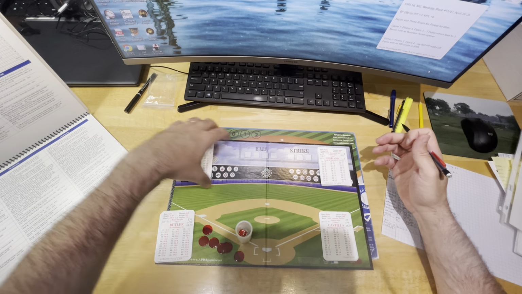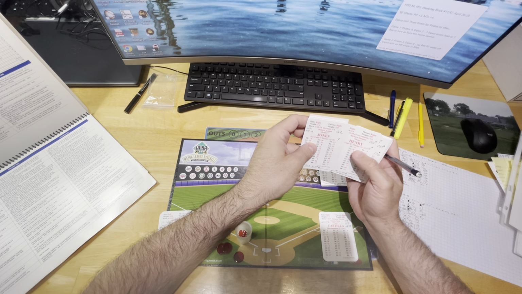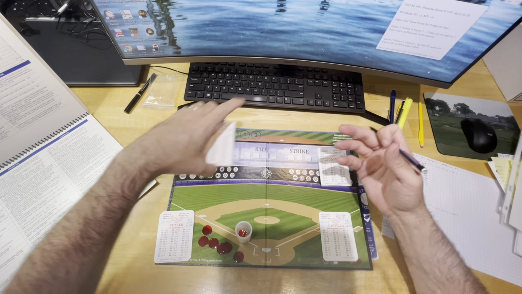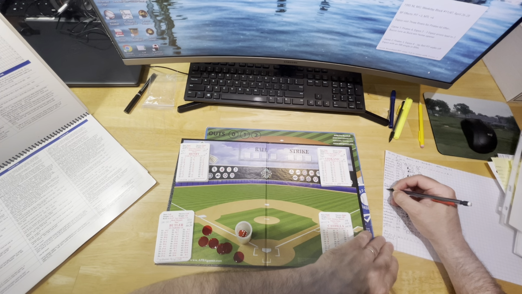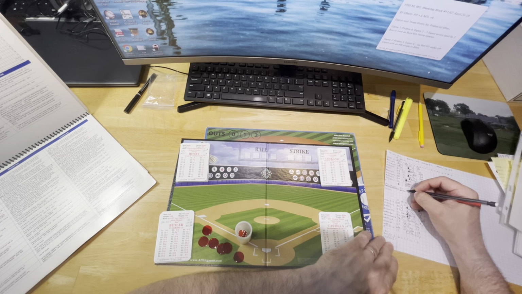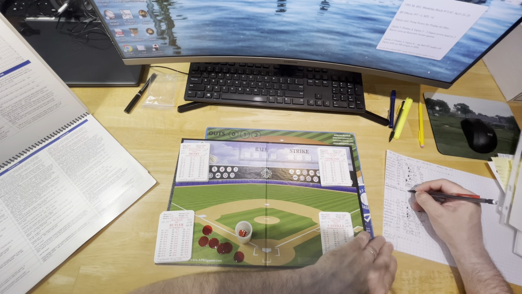I'm going to put like a setup man here for the Mets. I know I got Henry. We'll put Henry, then Franco. Okay, for Bobby Jones, he goes 7.